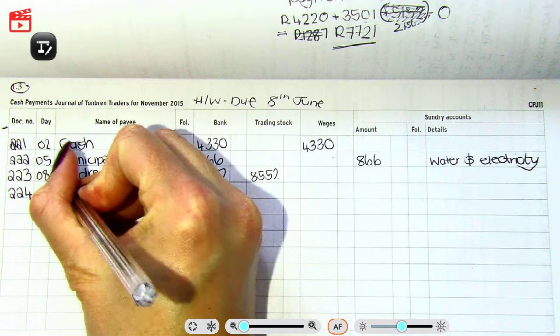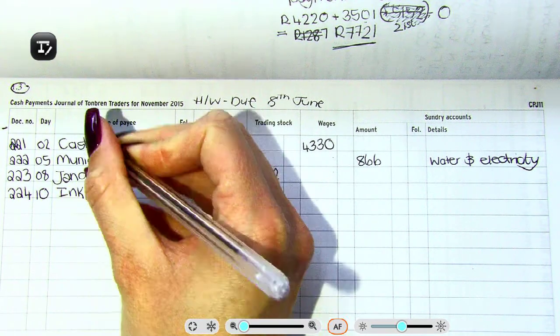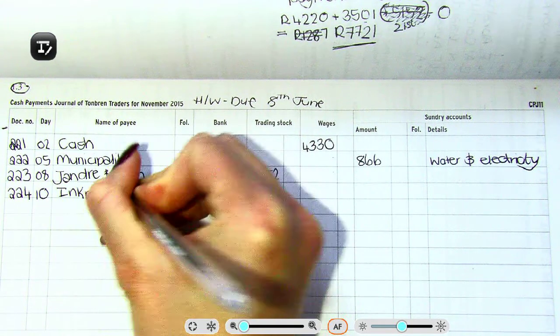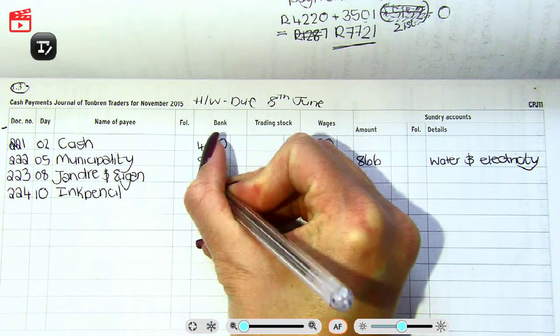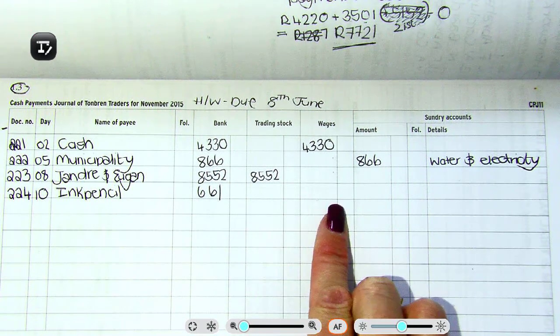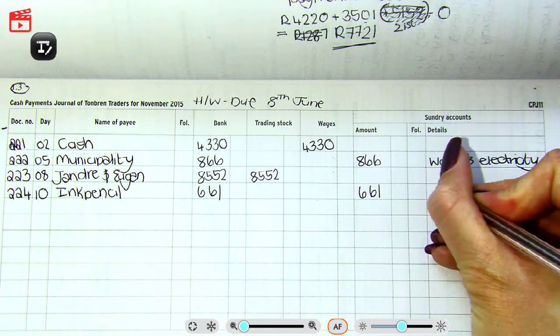On the 10th, we bought pens, a receipt book, and other items from Ink Pencil and paid by check. So what did we buy from Ink Pencil? We don't have a T account called receipt books. Okay? We bundle them together as stationery. So 661 Rand. We do not have a stationery column, so we send it to sundries, 661 stationery.